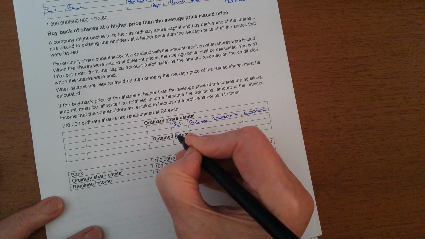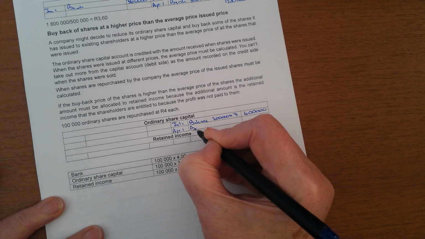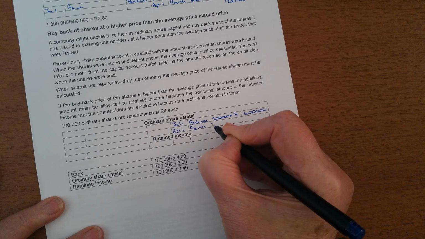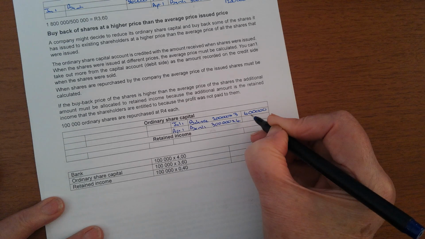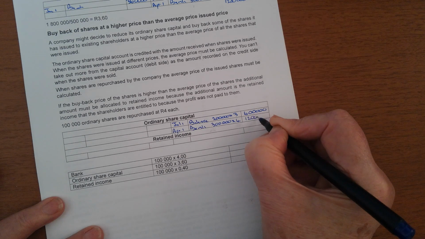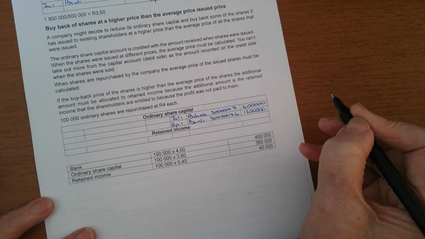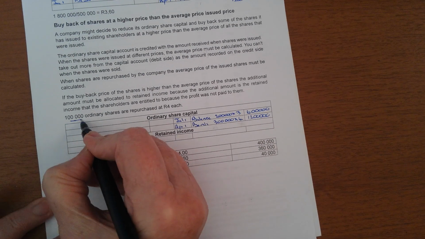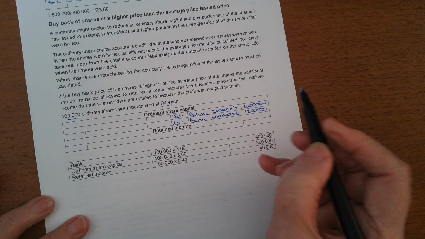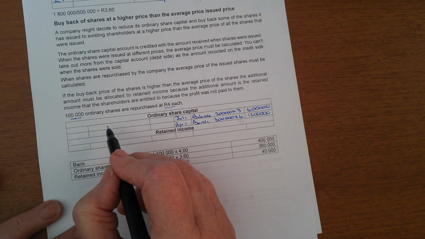And then April the 1st, we issued more shares, 300,000 times 4 rand gives me 1.2 million. And now we want to buy back 100,000 shares at 4 rand. Okay, we can't take more out of capital account than what we originally put in.